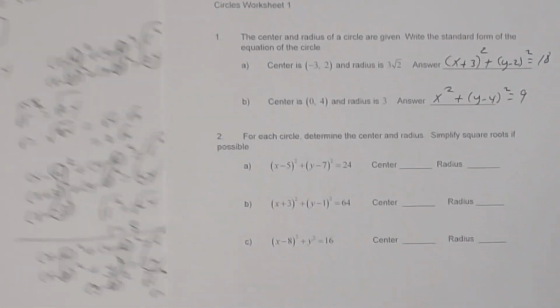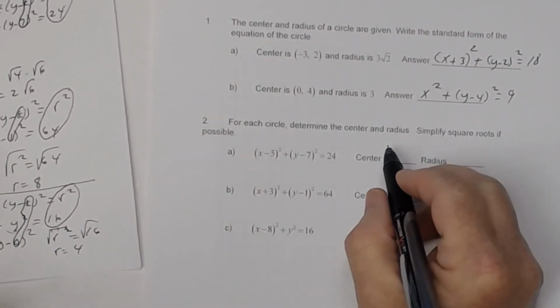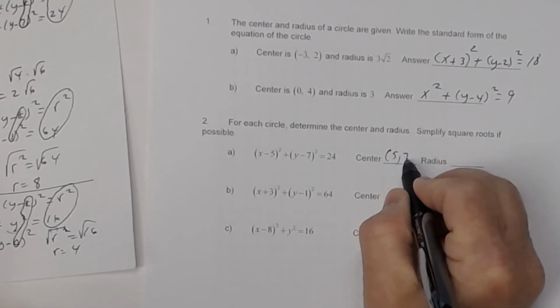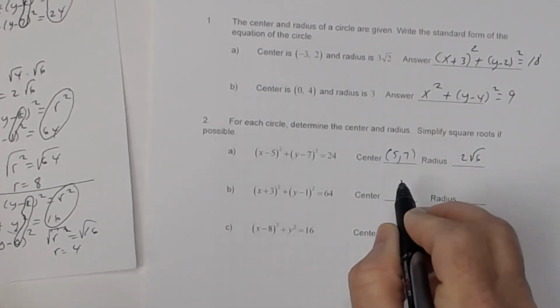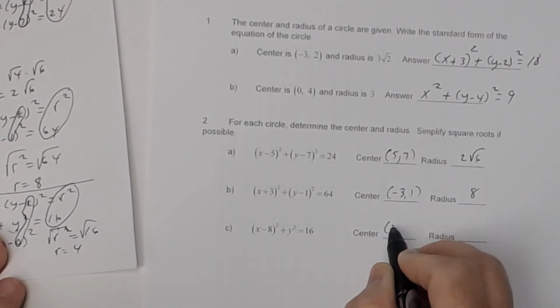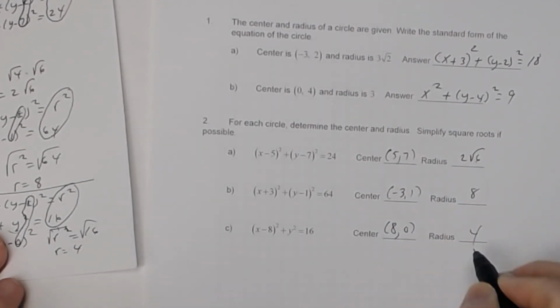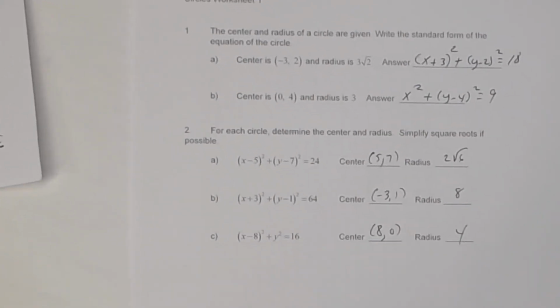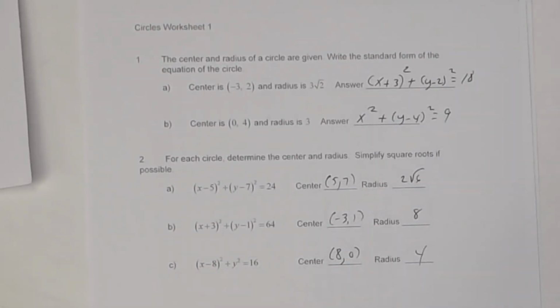So that was the key to this worksheet. So let me just quickly put the answers here. So this one was (5, 7), 2√6. This is (-3, 1). Radius is 8, and this is (8, 0), and the radius is 4. Okay. All right. So that is it. So that is the key to those problems.